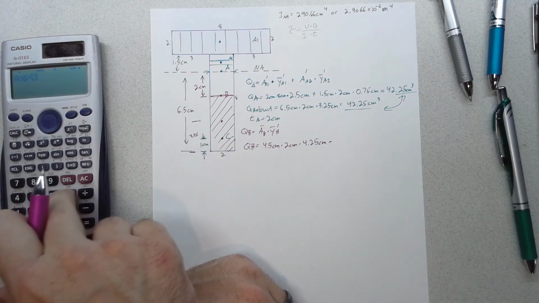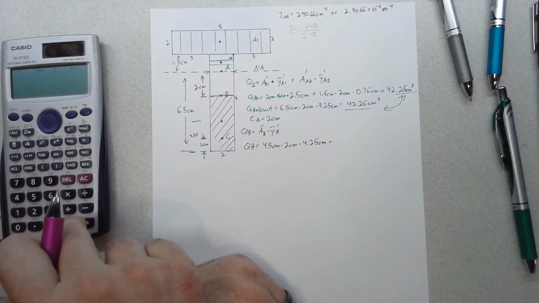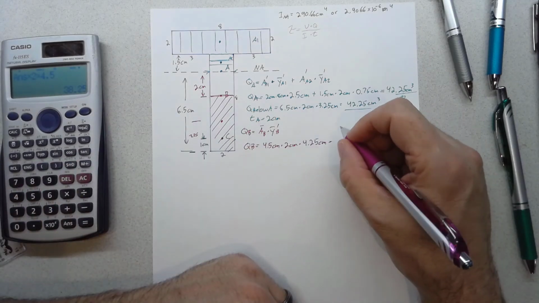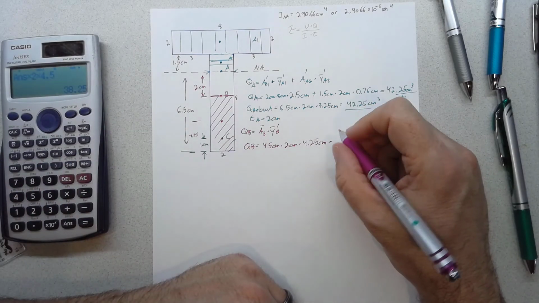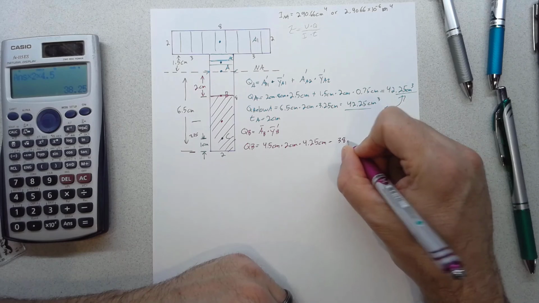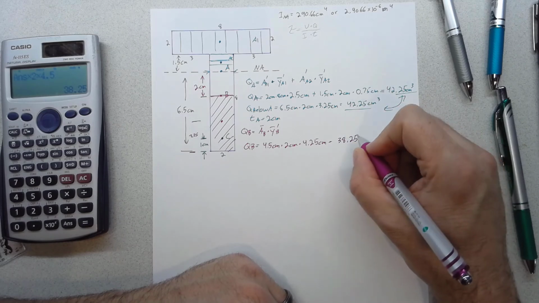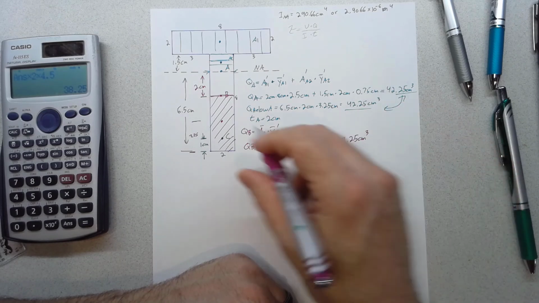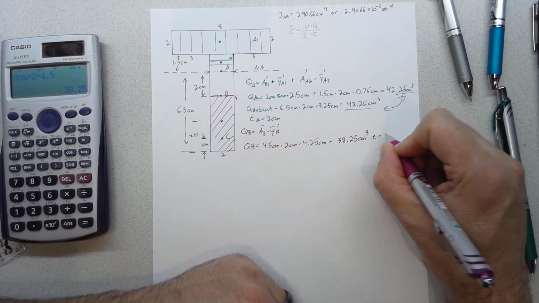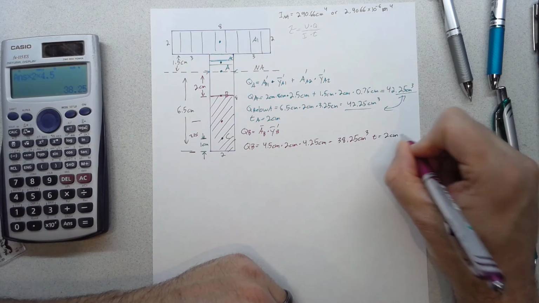So that times 2 times 4.5, and we get QB is equal to 38.25 centimeters cubed, and at that point T is still 2 centimeters.